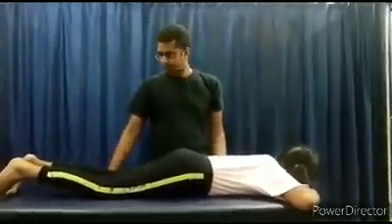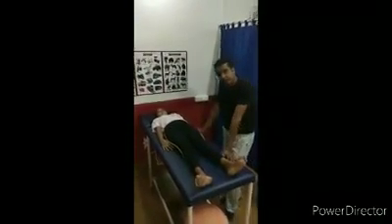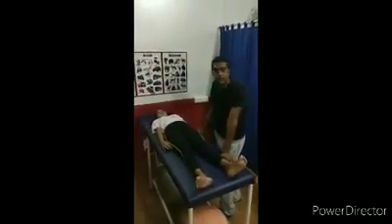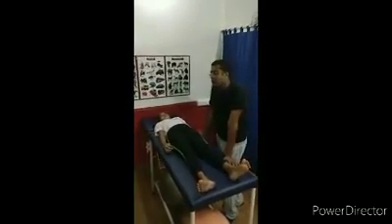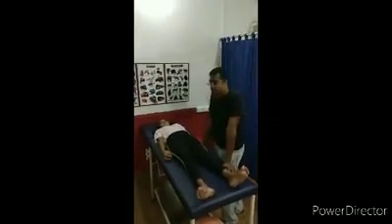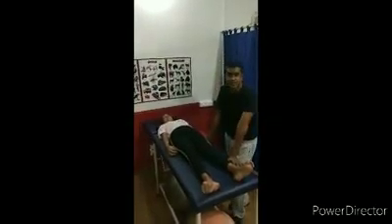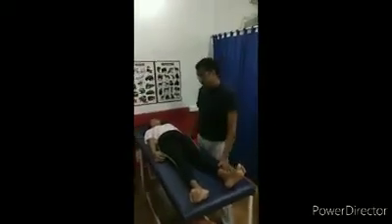Thank you. In the series, the third test which we are using is to differentiate the short adductors of the hip joint from the long adductors of the hip joint. Short adductors include adductor magnus, adductor longus and adductor brevis, and the long adductors include the gracilis muscle along with the medial hamstring.